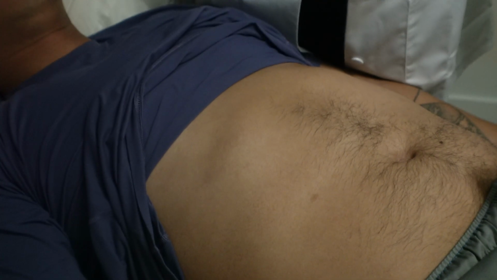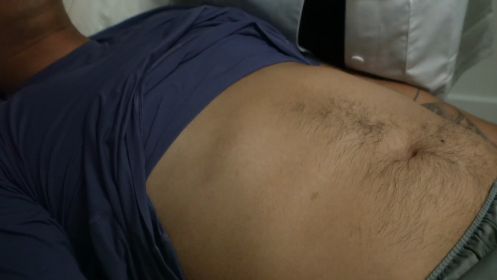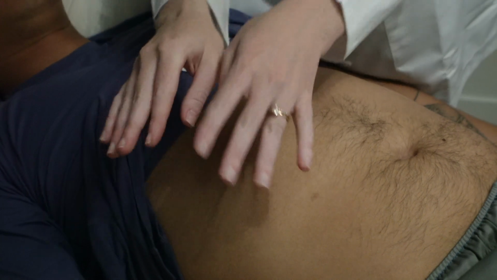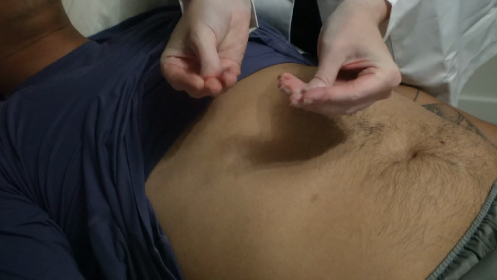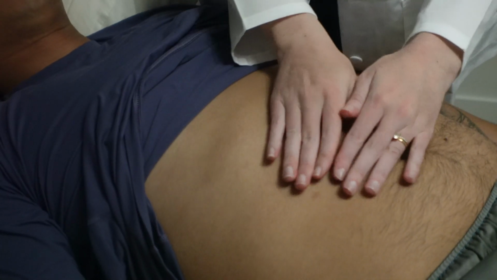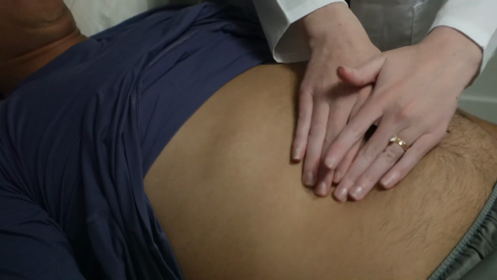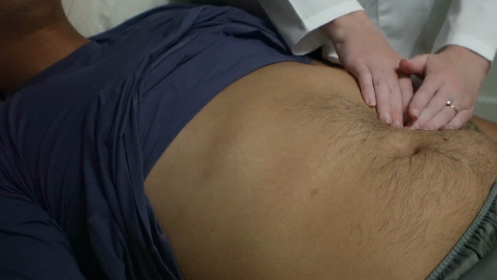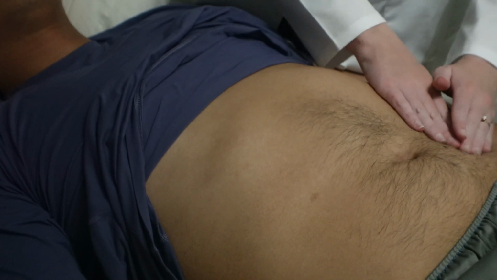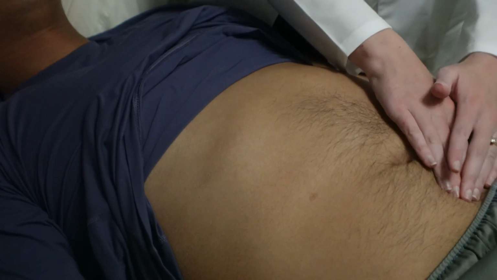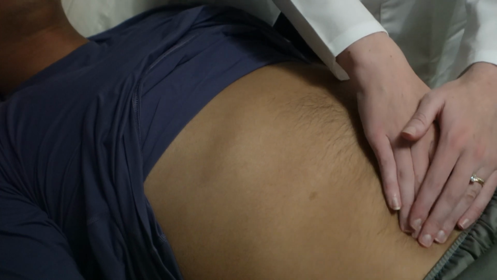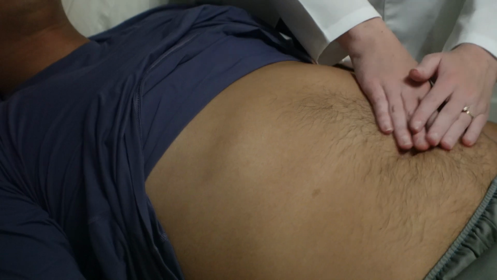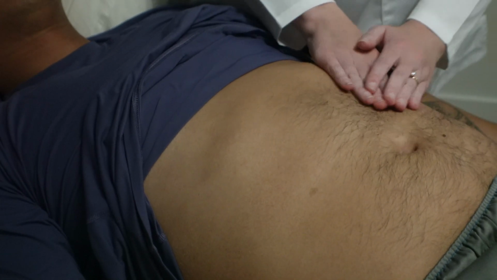The last part of the assessment will be palpation. So we're going to start just by using my fingertips and just do very light palpation. I'm going to note if there's any tenderness or guarding. Again, I'm doing it in all 4 quadrants. This is a great way for the patient just to kind of get familiar with you touching their abdomen, if your hands are cold, if they're ticklish, before we go into the deep palpation.